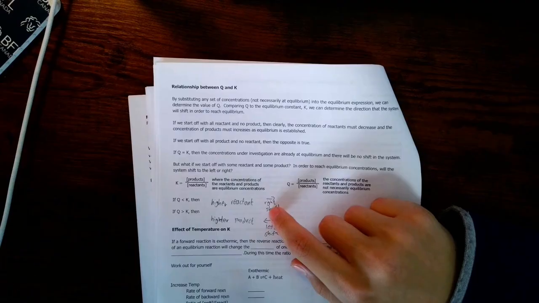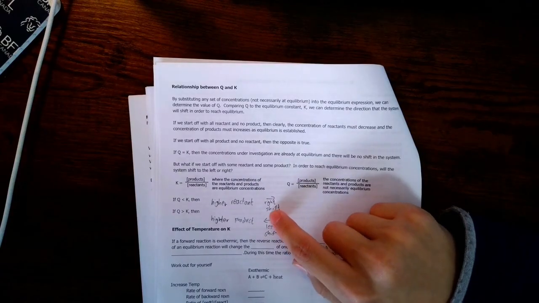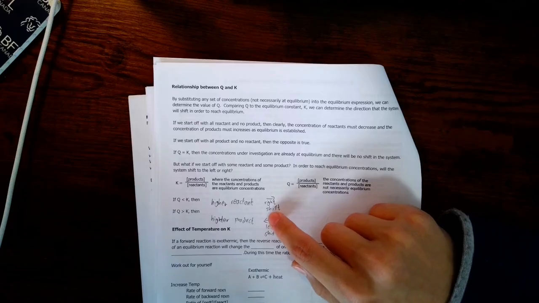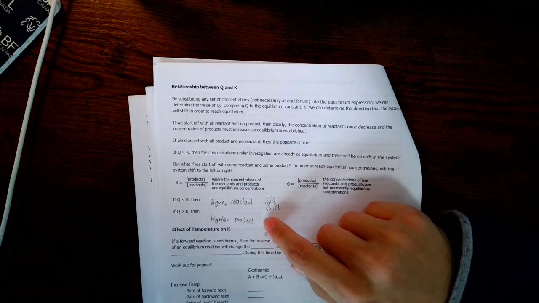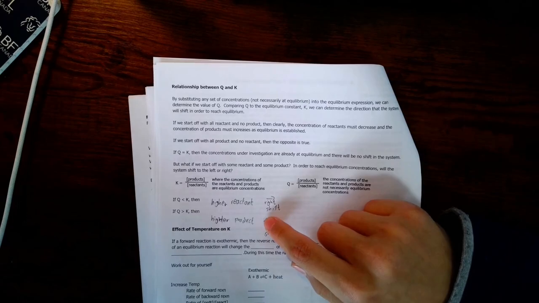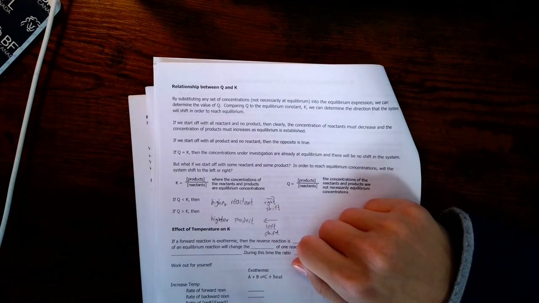If Q is less than K, then there's a right shift, because there's less product and more reactant, which is going to form more product. And if Q is greater than K, that means there's more product than reactants. Therefore, the product will be converted back to the reactant.